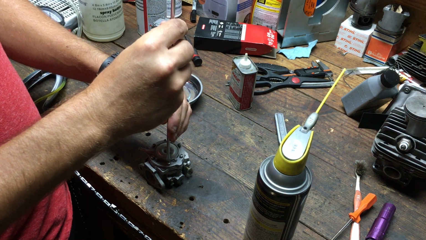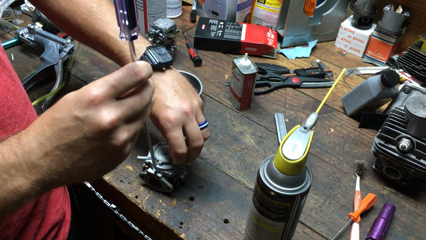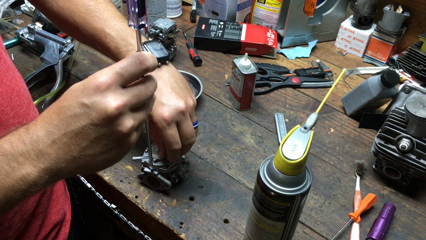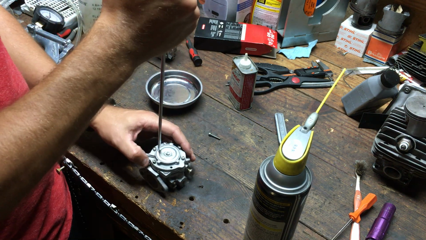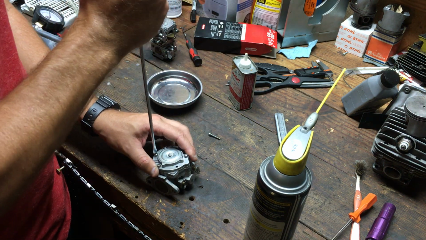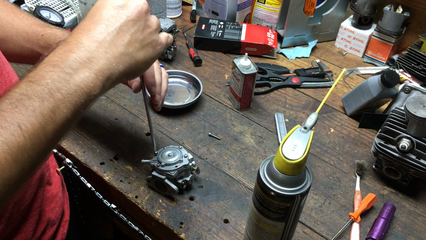So this is a Tillotson HL, and in the 60s this was the carb. I mean, this is all anybody was really using. There were a few that other people were using.